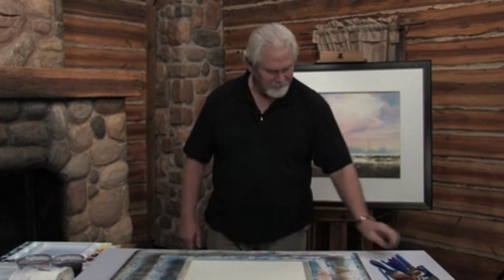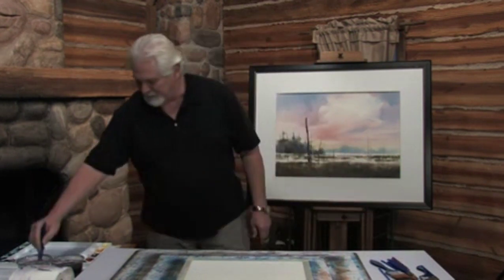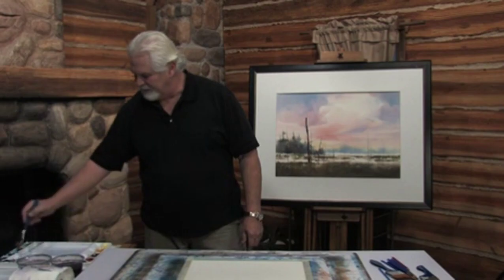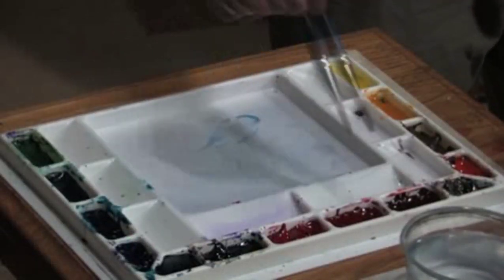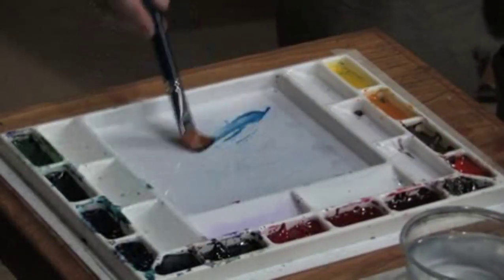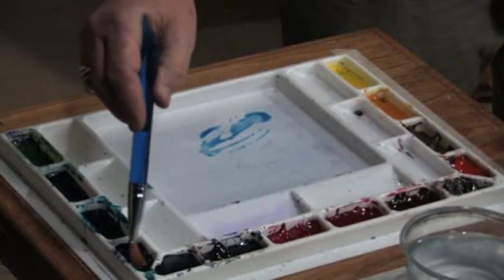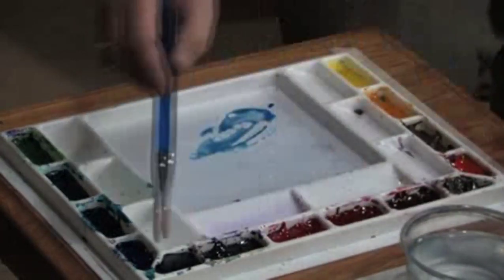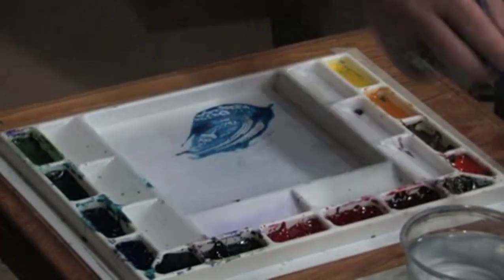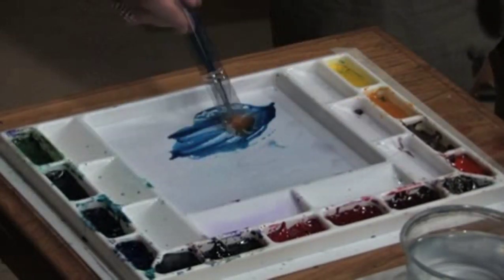Coming over to the palette, I have a set of primary colors, and I'm using cyan blue, primary blue cyan, to paint most of the sky with. It's a very, very clean, very pure, transparent blue color. So let's just get a lot of that mixed up.